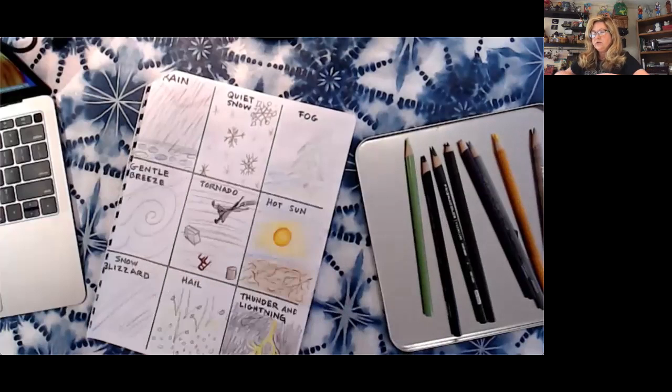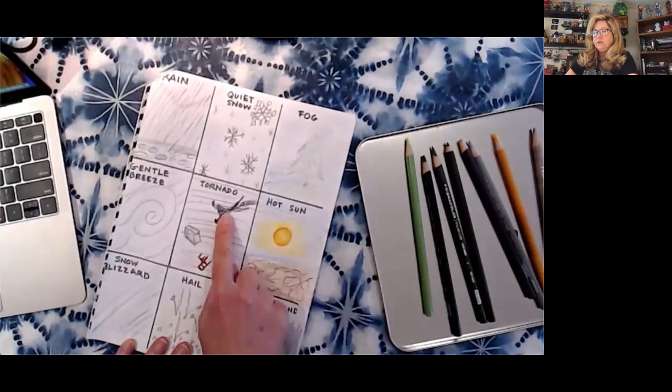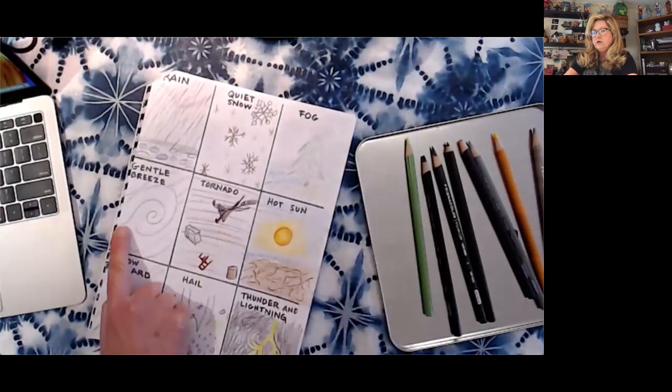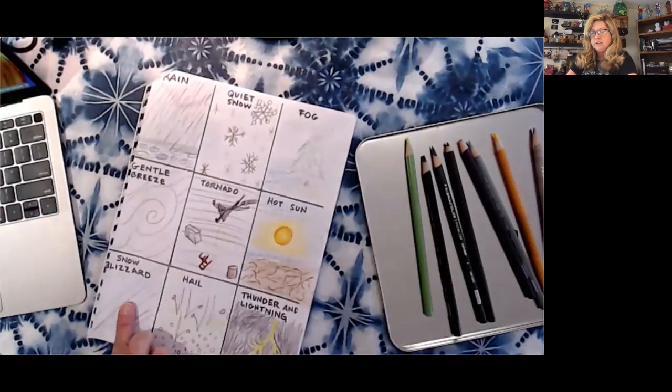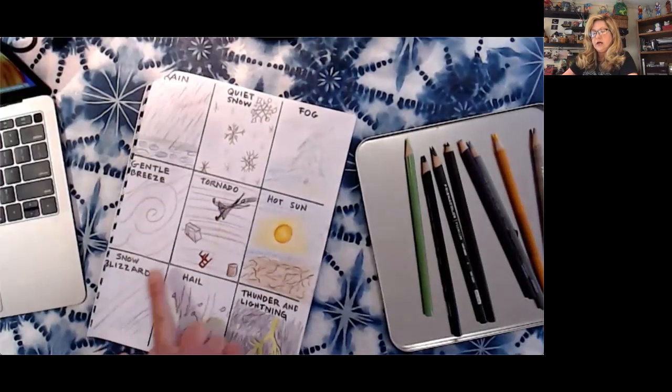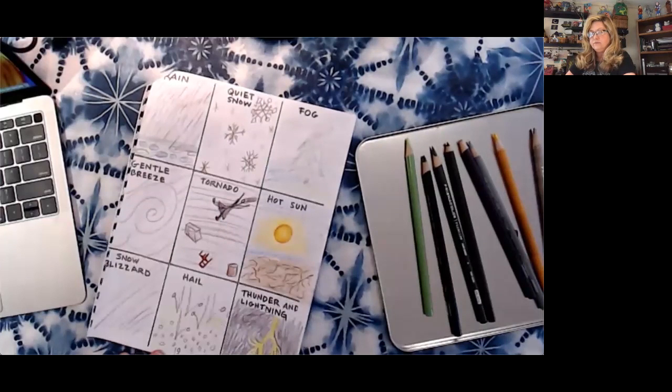We can also look at hot sun. I think you guys could do great at that. Inside a tornado or outside a tornado. My picture is inside. I think I have a wicked witch flying around in there as well. Gentle breezes could just be shown with some swirls. A blizzard, hard to see in a blizzard. So I just kind of made it look like I was looking through snow that was flying very fast.